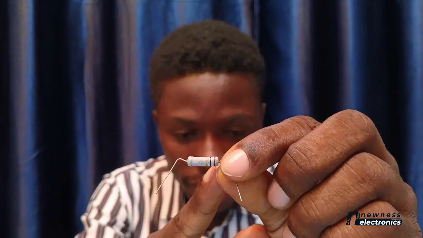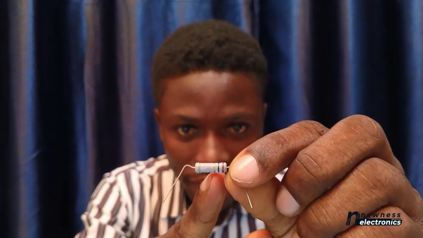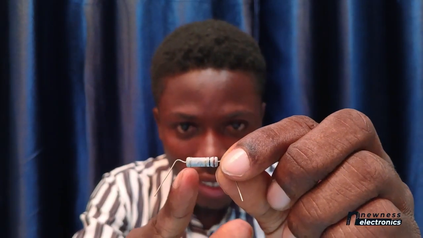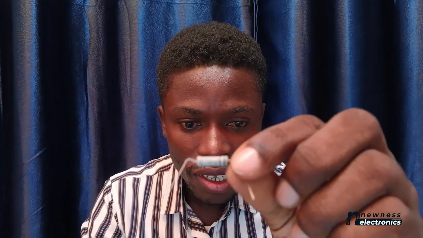You will see that there's brown, there's black, there's a faint gold here, and there's a far color at the other end. But in very small resistors like this one, you may not notice that the distance may not be that large for you to pinpoint which one is the color at the far end. So I created an assumption when I'm reading the value of resistance. So this is what I do.